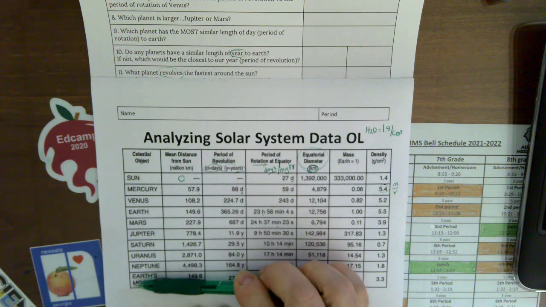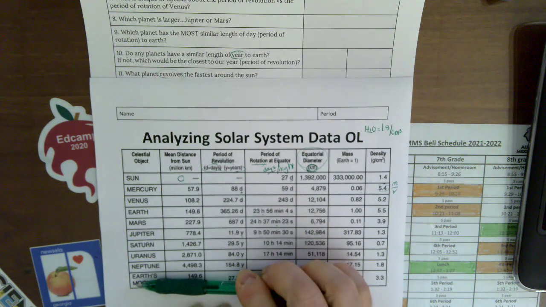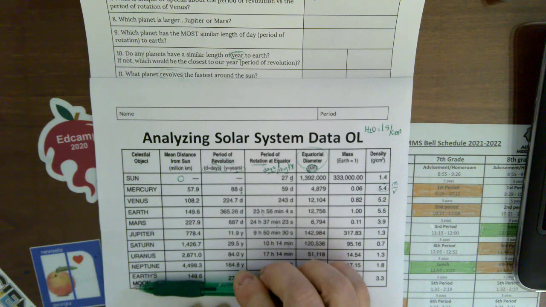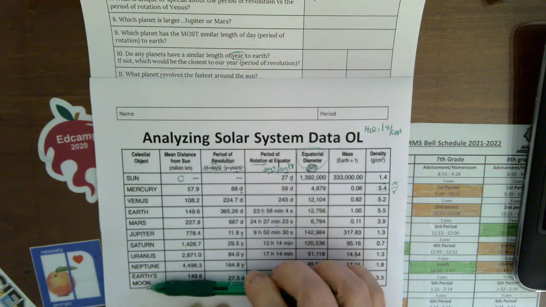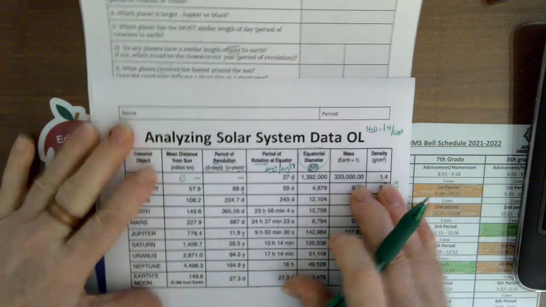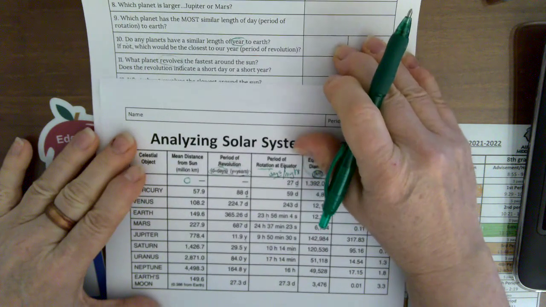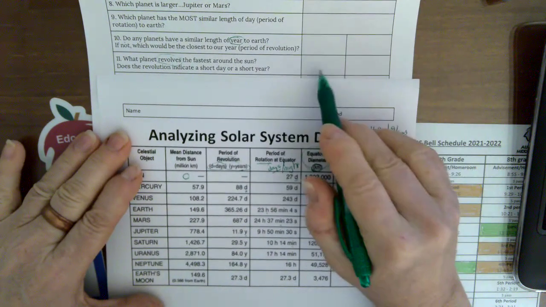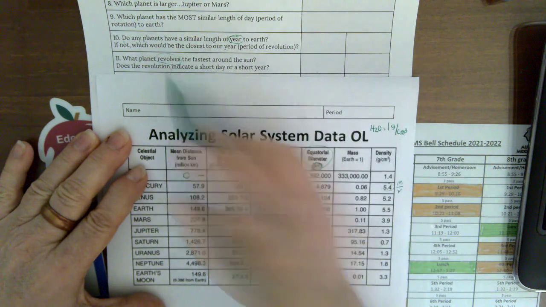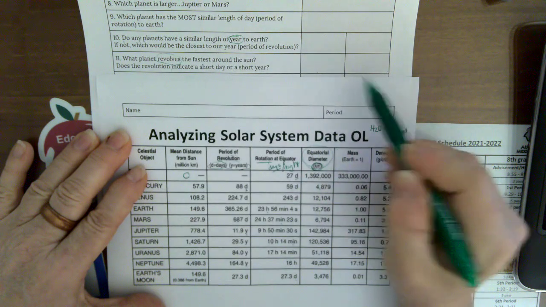Earth's moon is a celestial object, but it's not a planet. We want to know what planet revolves around the sun the fastest, not which moon revolves around the Earth the fastest, because we only have one moon. So once you have found it, you're going to put your answer right here and then indicate, is that period of revolution talking about a day or a year?